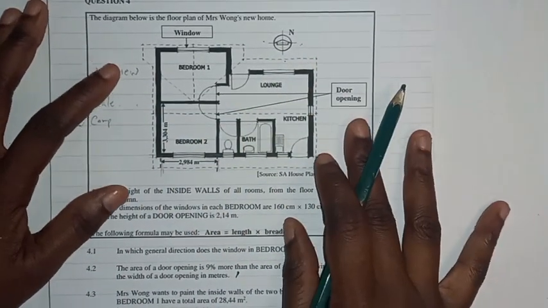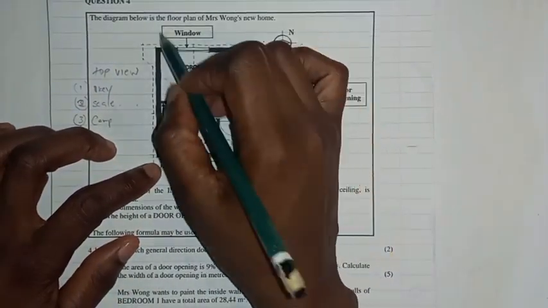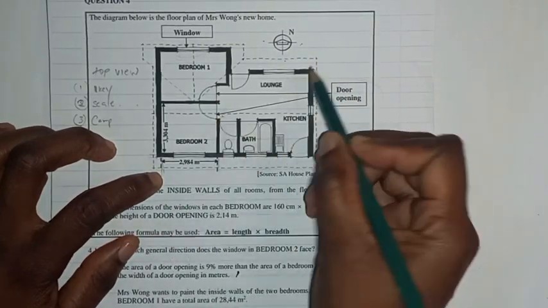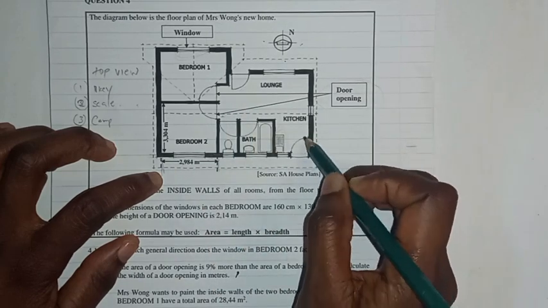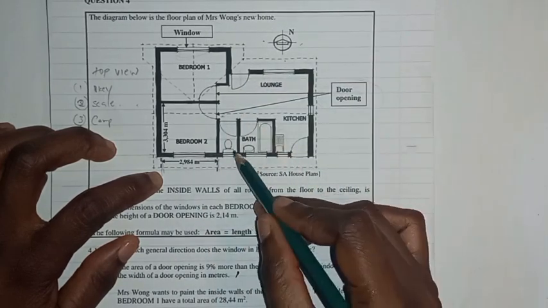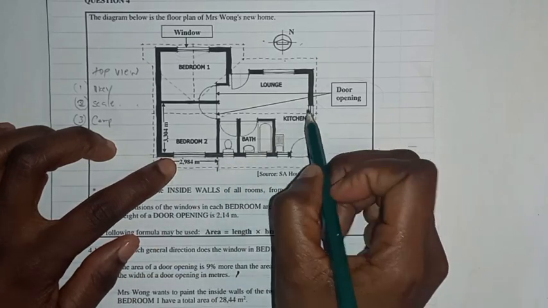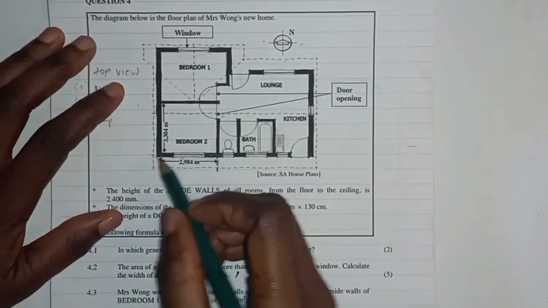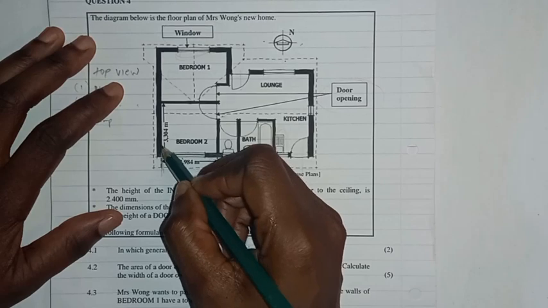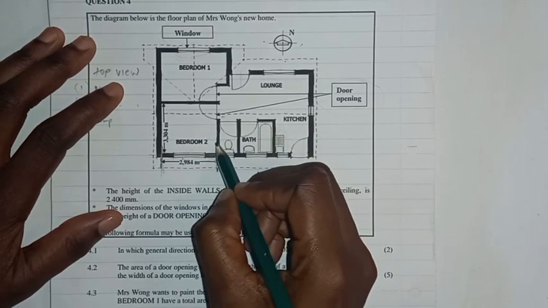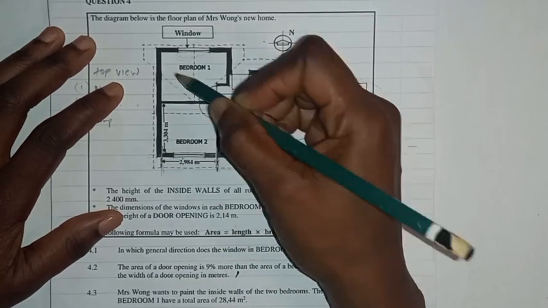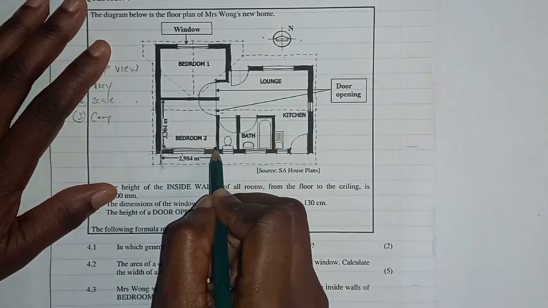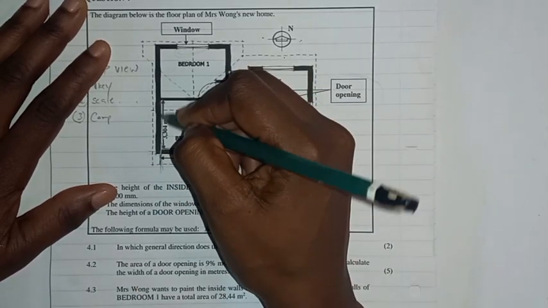Okay, now let's study our diagram. I see here they pointed at a window. I see here they say these are door openings. This is a lounge, and we have another door there, and we have windows of different sizes. And this is a kitchen, bedroom 1, bedroom 2. If you look at bedroom 2, it has some measurements. These are inside walls, inside from there and there. They've given us the distance, and also inside from there to there. This does not include the walls. So this is a measurement for inside this room, the length and the breadth, right? So inside will only give us the measurements for the inside.